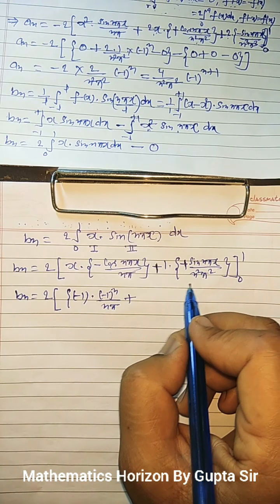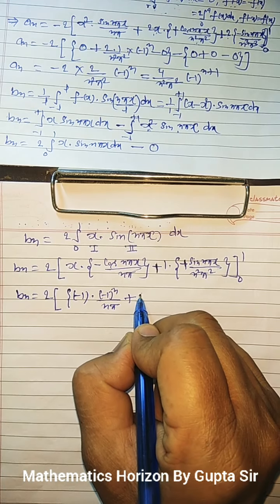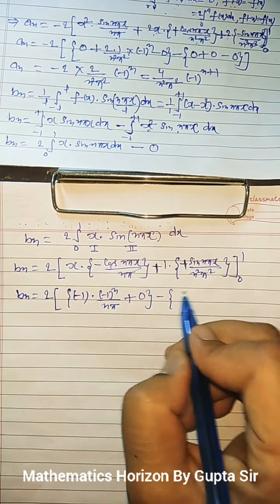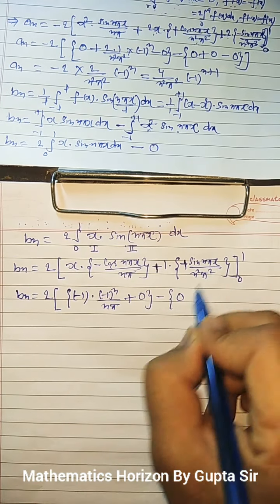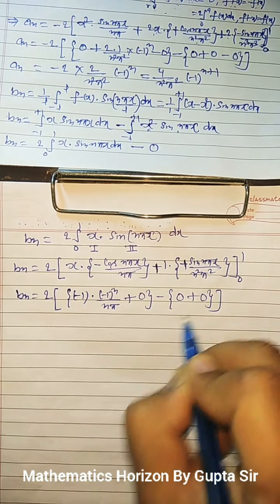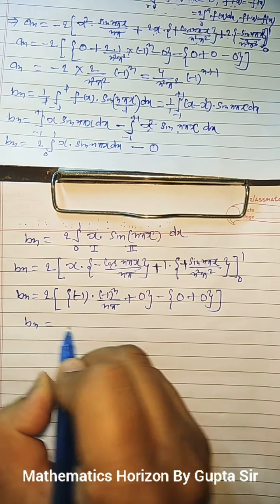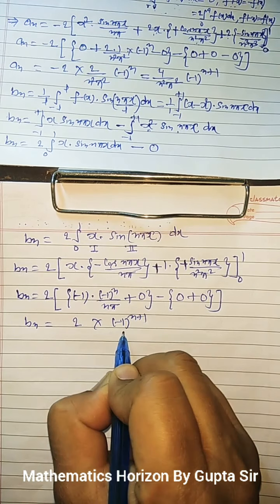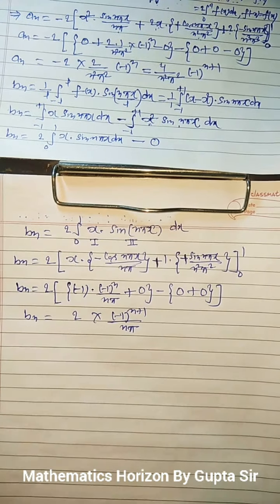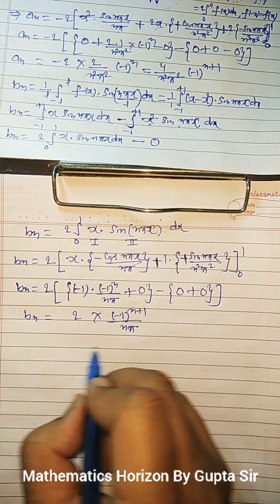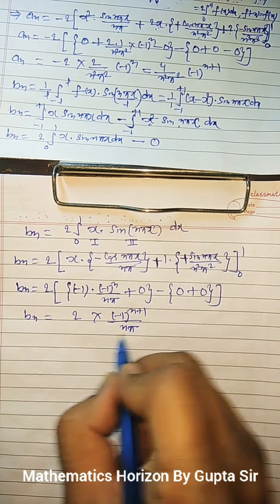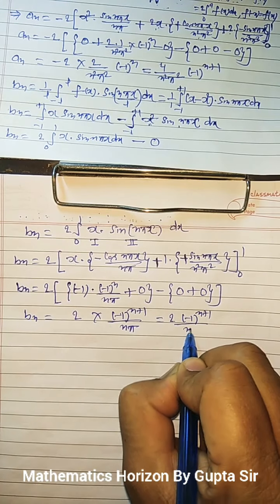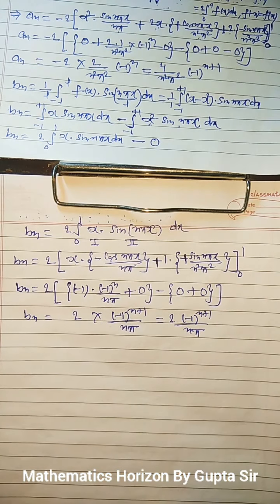And sin n pi is 0 minus lower limit. When x equal to 0, 0 into this 0 plus sin 0 is 0. What we have? Bn is equal to 2 times minus 1 to the power n plus 1 upon n pi. That is, 2 times minus 1 to the power n plus 1 upon n pi. This is the value of Bn.